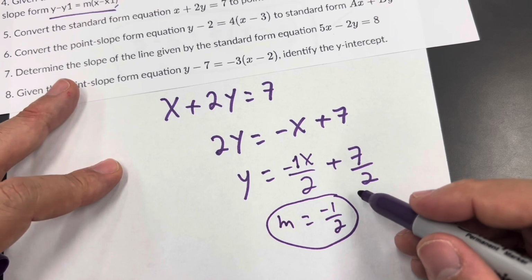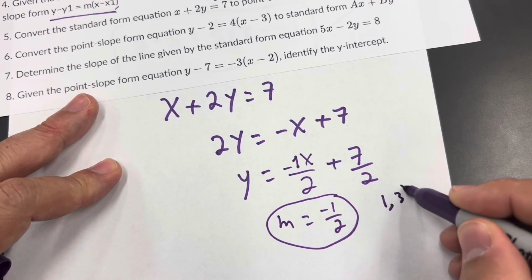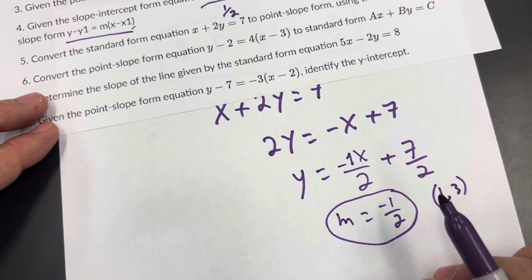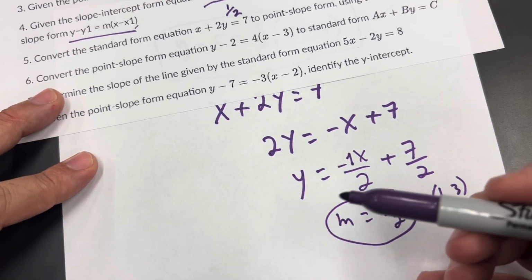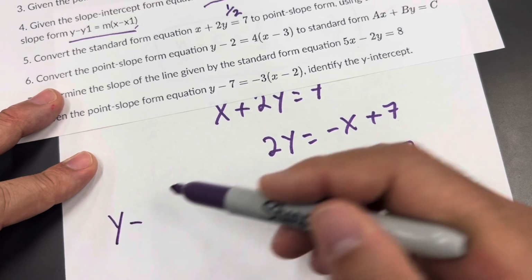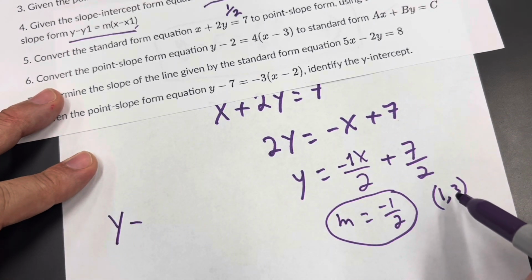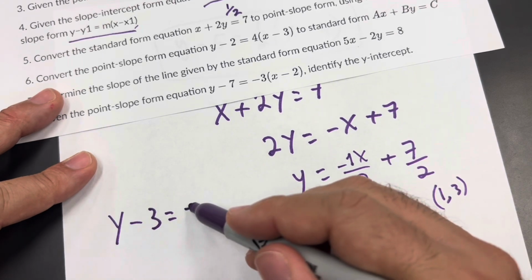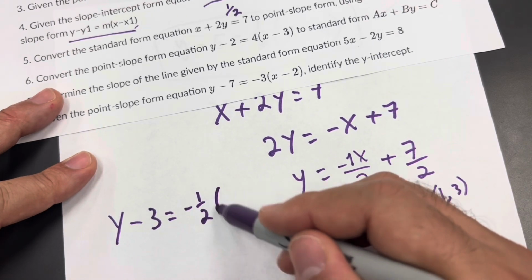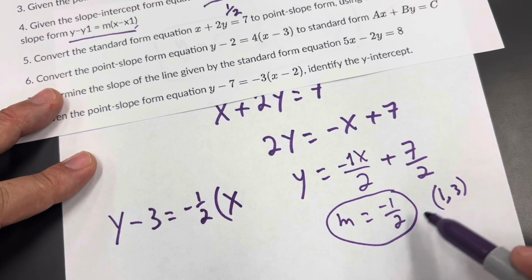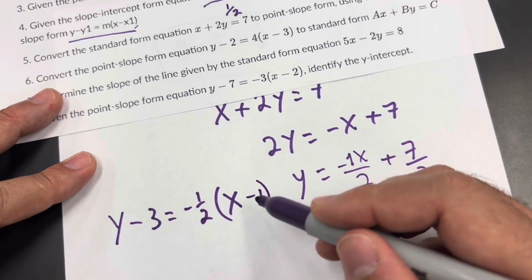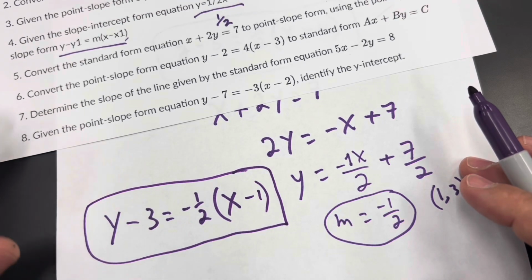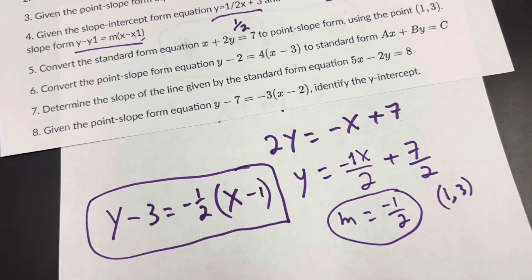And the point, the problem is giving us the point 1, 3. So now we're ready to write the equation in point-slope form. So what we do is y minus, the y is 3, is equal to negative 1/2, parenthesis, x minus 1. This is the answer. That's the point-slope form with the conditions that they gave us.